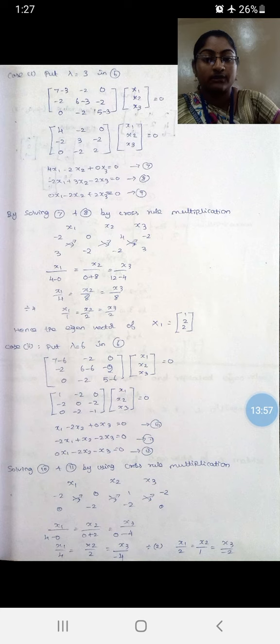So x1 divided by 4, x2 divided by 8, x3 divided by 8. All three are divided by 4, so the equation becomes x1 by 1, x2 by 2, x3 by 2. Hence the eigenvector of x1 is 1, 2, 2.